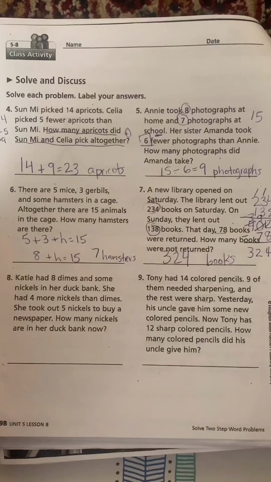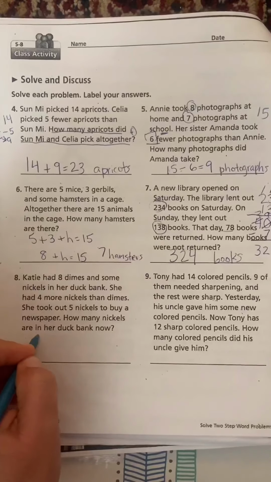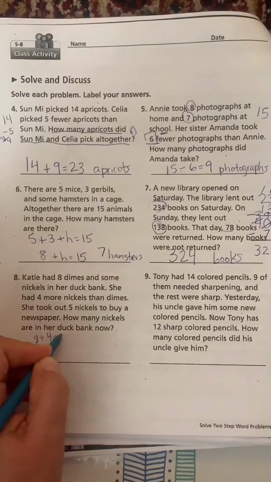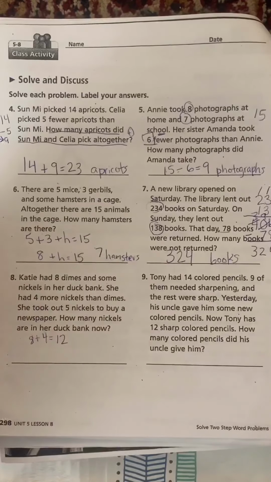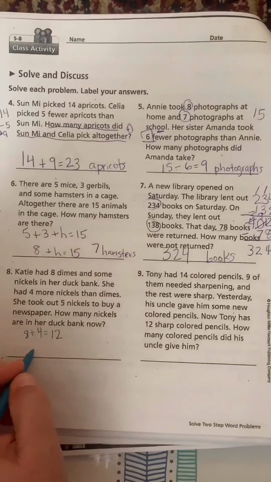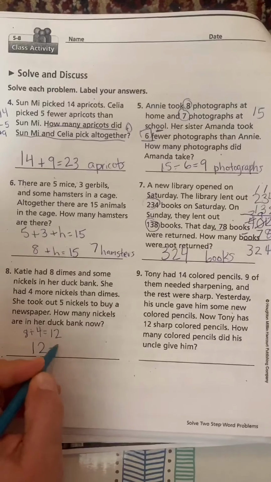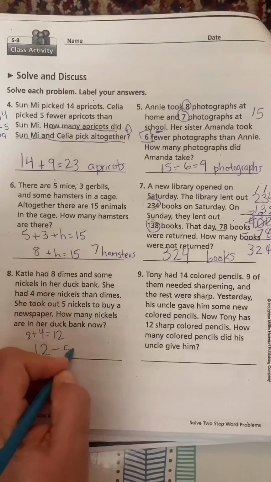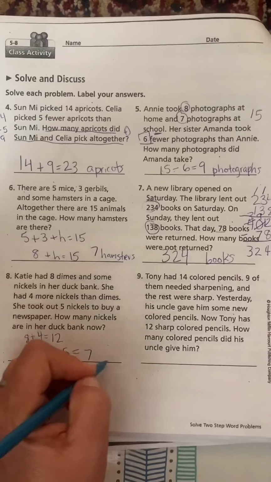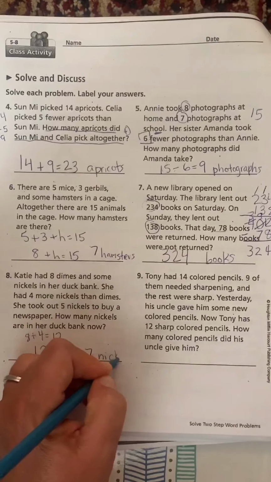So 8 dimes and some nickels. She had 4 more nickels than dimes. So if she had 8 dimes, then that means she had 8 plus 4. That would be her number of nickels. So 8 plus 4 equals 12. That means she had 12 nickels. And then she took out 5. So 12 minus 5 equals 7. So she had 7 nickels.